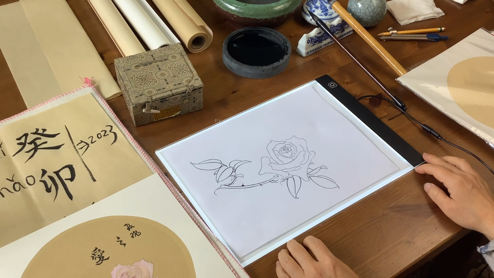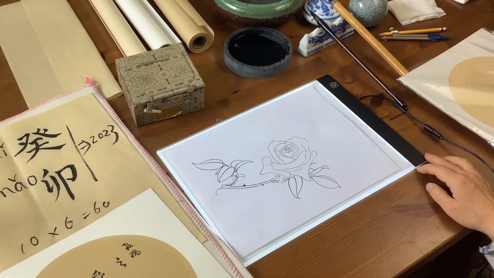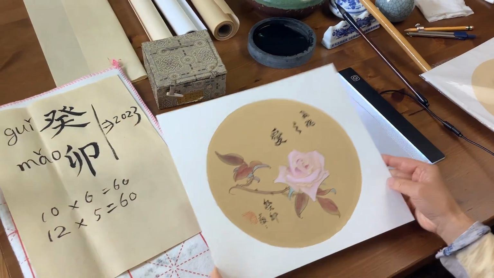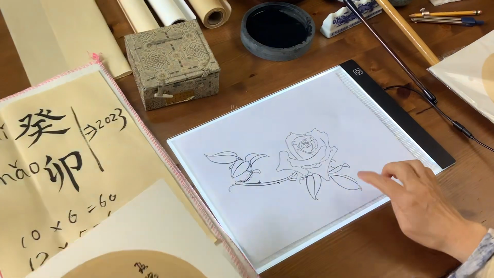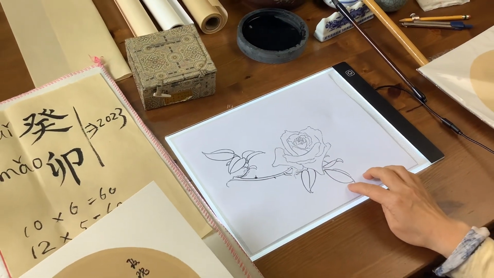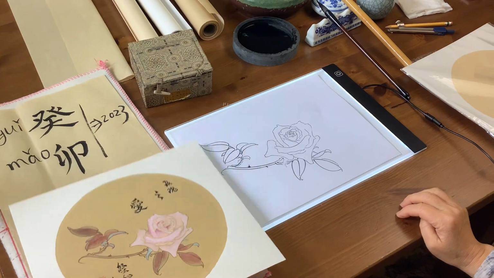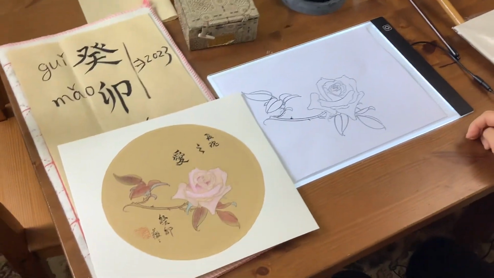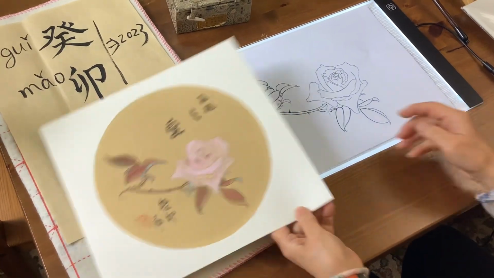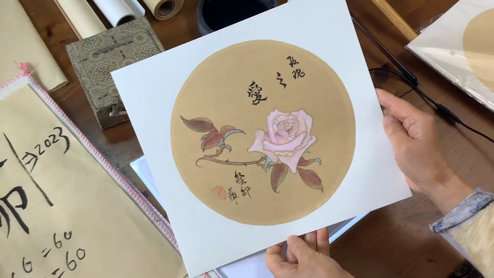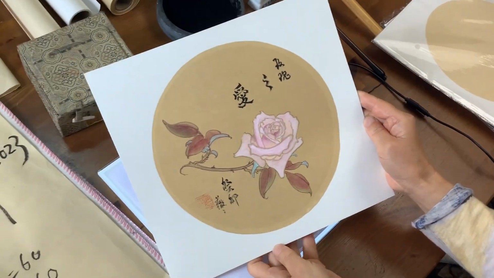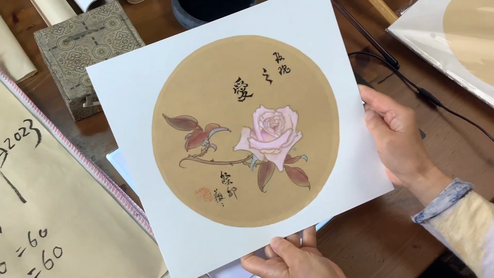You can also do it on sized paper, which is sized for painting. We can do it on the template, and this is paper-backed silk with the beauty of the silk, and also it's very easy.